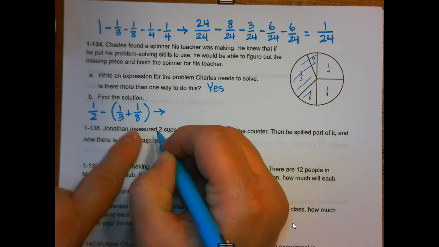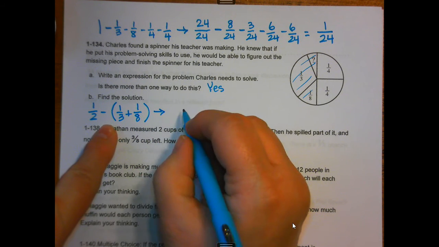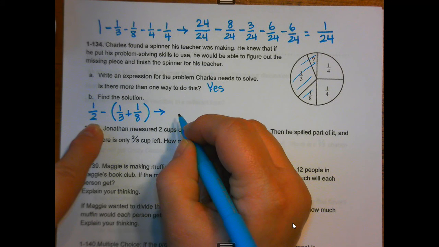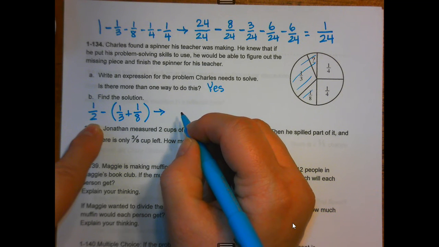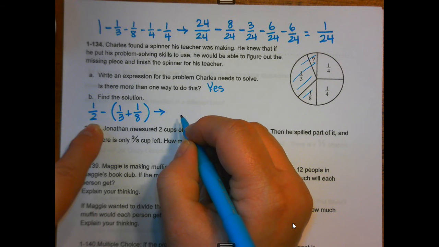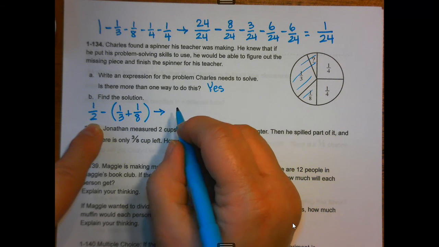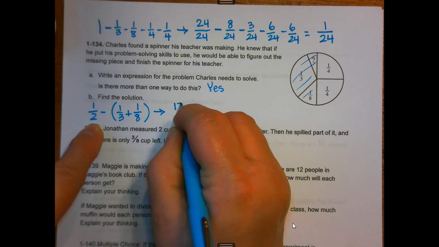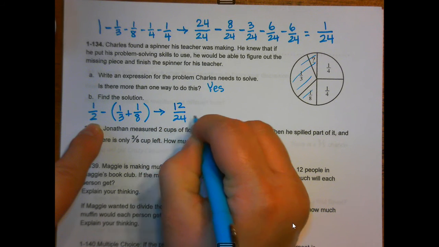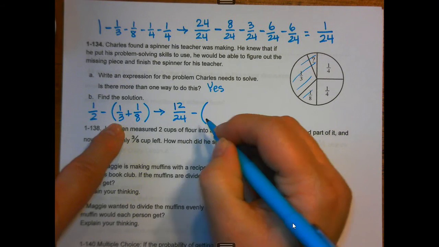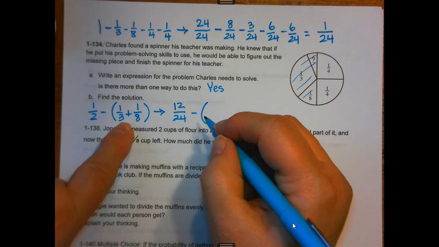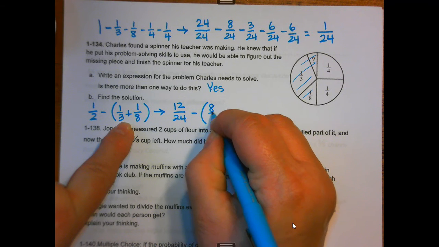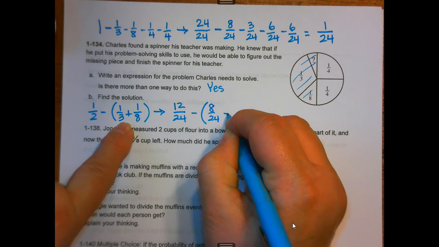And to change this, again, I'm going to use my 24 as my denominator. 1/2, if I convert that to an equivalent fraction that has 24 in the denominator, that would be multiplied by 12/12, which would be 12/24. Subtract the quantity of 1/3. If I look back up here, my fraction up there was 8/24.